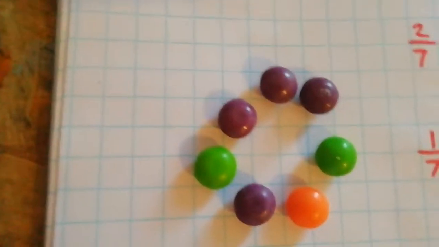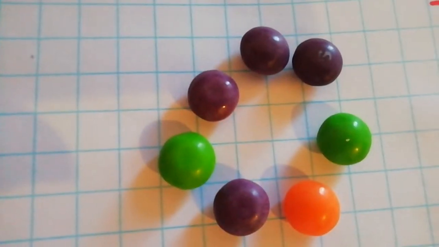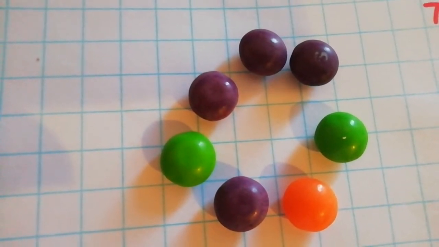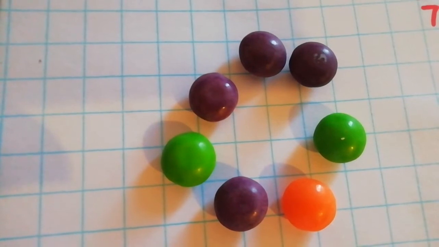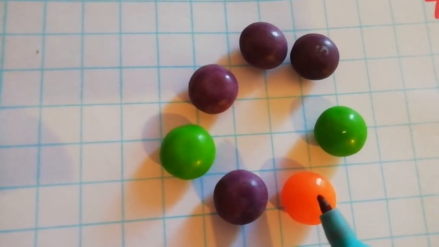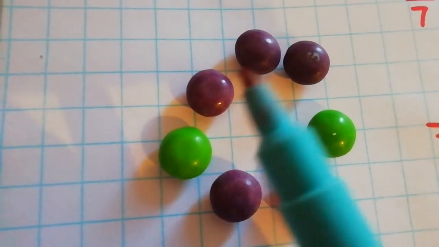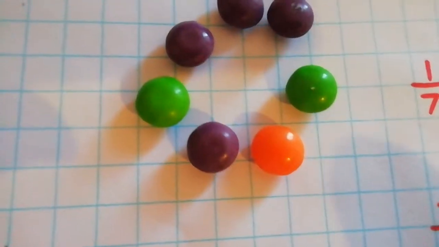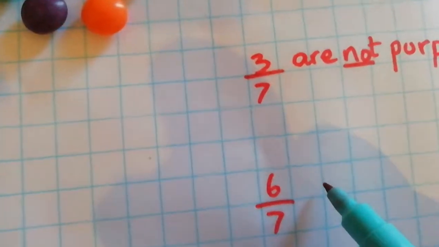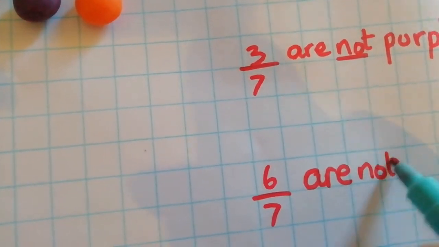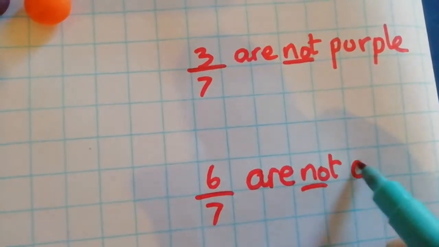Oh, 6/7, that's our next one. 6/7, what does that fraction describe here? Pause it and have a think now. Yes, that's right. If 1/7 is orange, then there's 1, 2, 3, 4, 5, 6/7 which are not orange. So 6/7 are not orange.